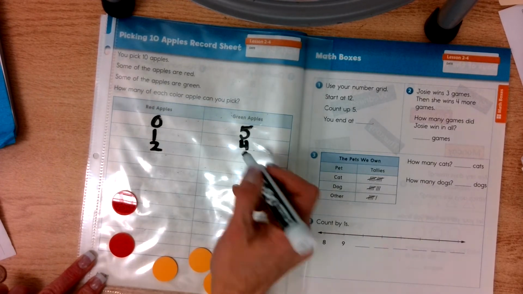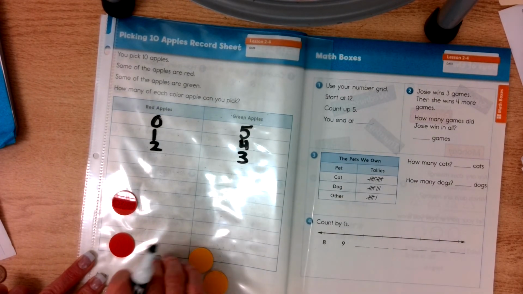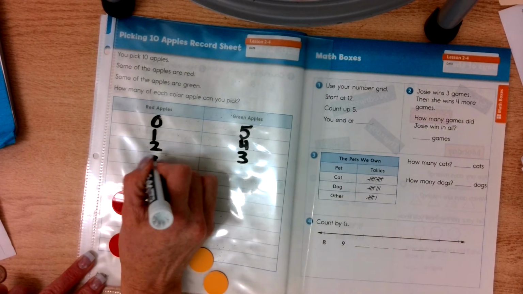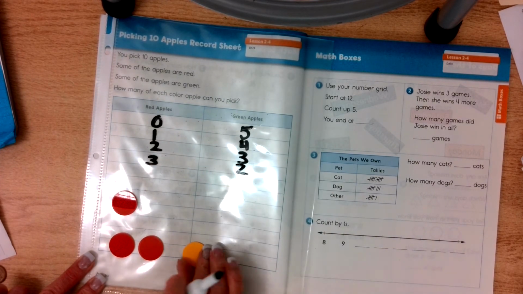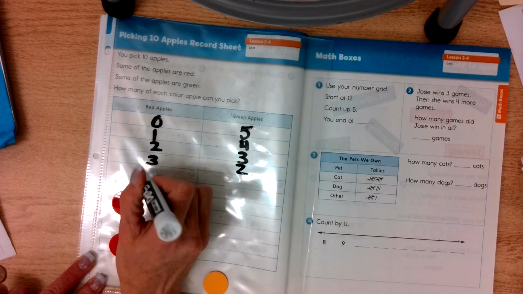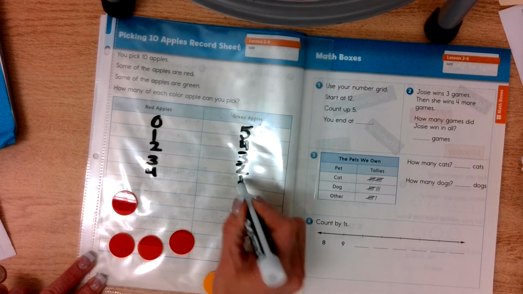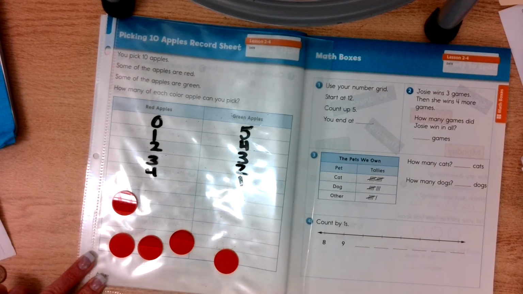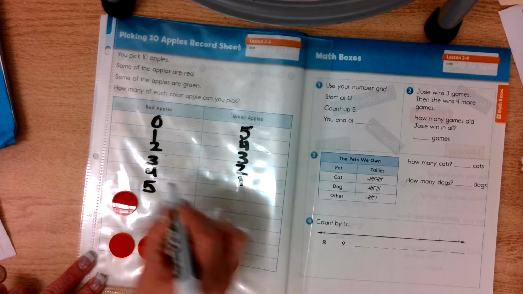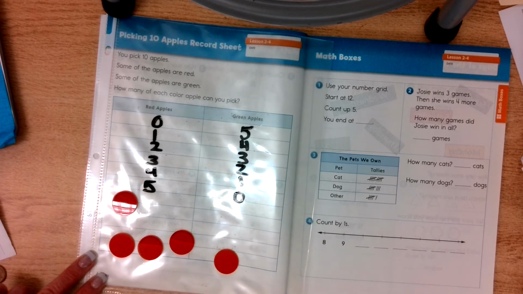2 and 3. 3 and 2. 4 and 1. And 5 and 0. See how easy that is? So easy to be able to do combinations when you look at that.